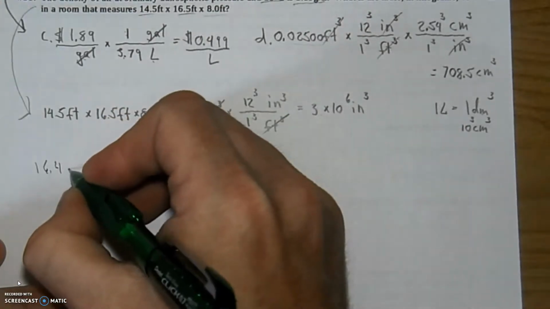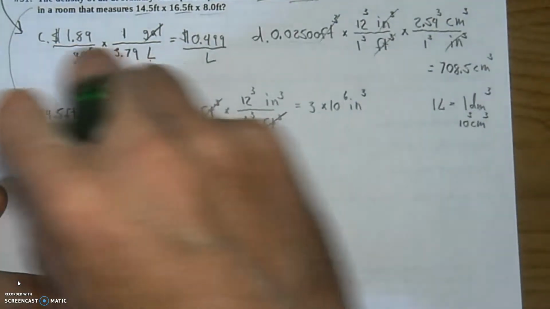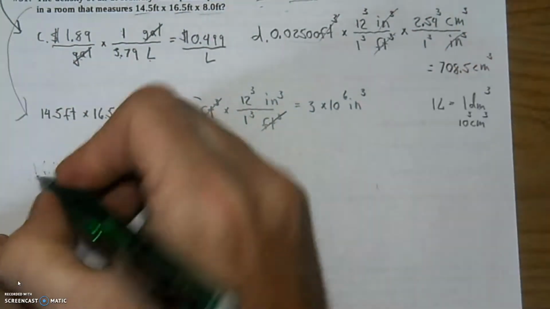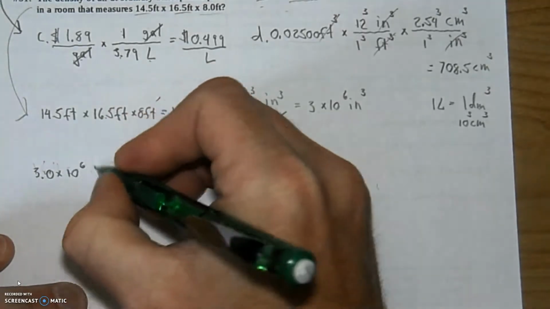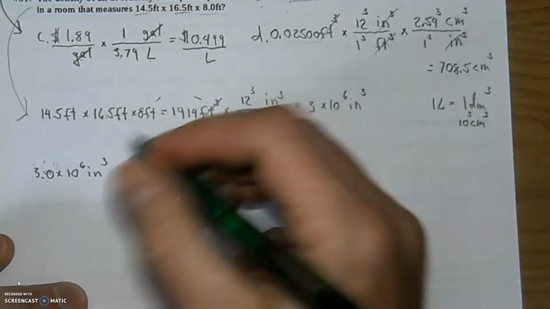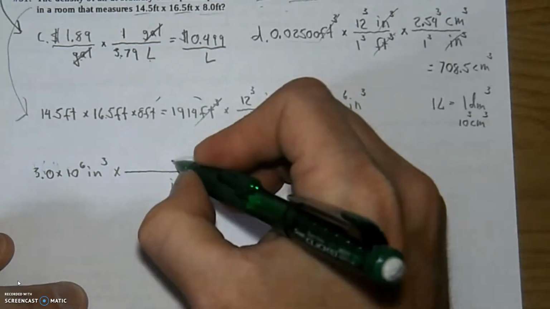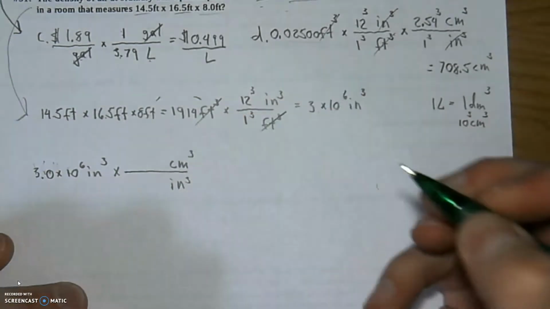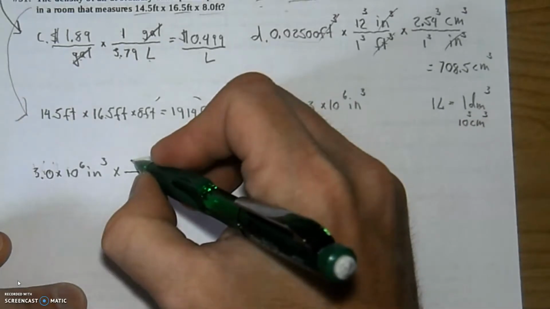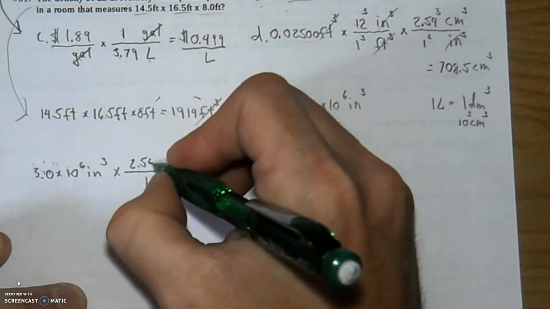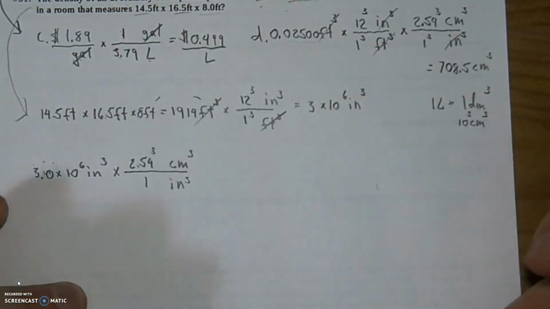Whoops. Hold on here. I don't want to jump that far ahead. I have this. I'm going to go ahead and just rewrite that: 3.0 times 10 to the 6th inches cubed. All right, here we go. Now we can see it. Times inches cubed, centimeters cubed. And the relationship with those, which we've seen before, is 1 inch to 2.54 centimeters cubed. But again, I'm going to have to cube that. Ends up being like 16.4 if you do the math on there.